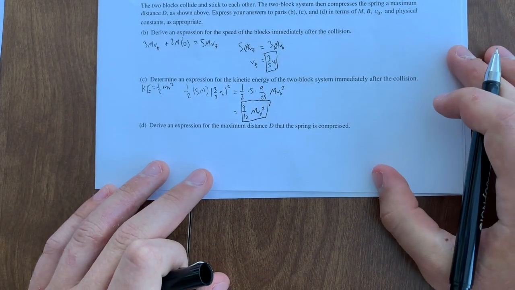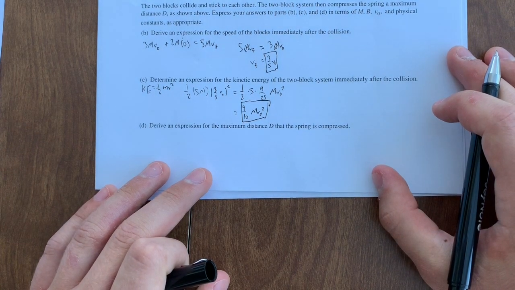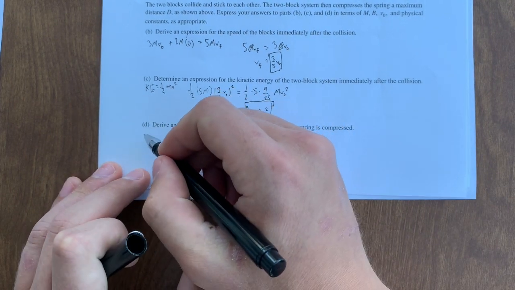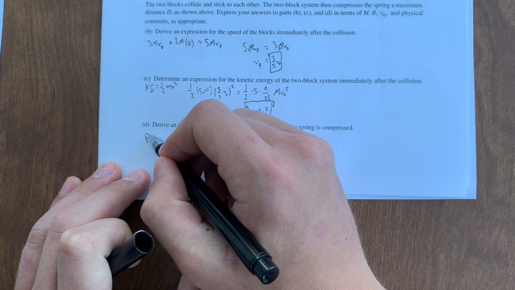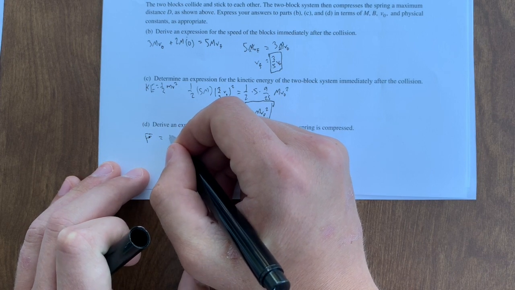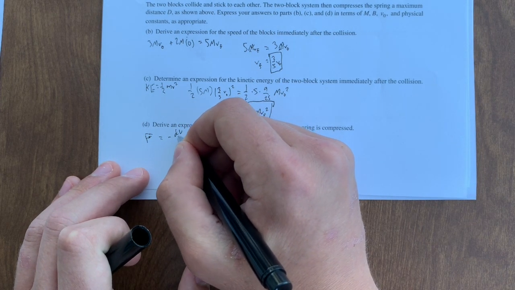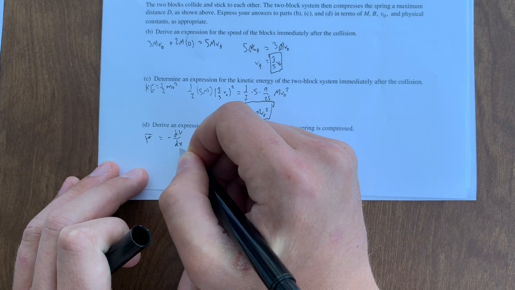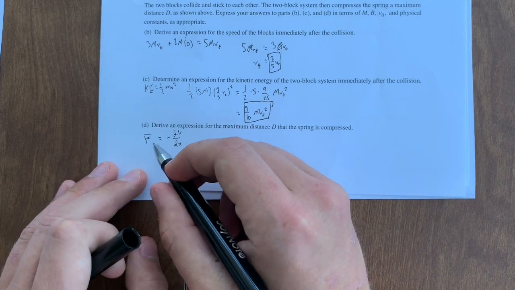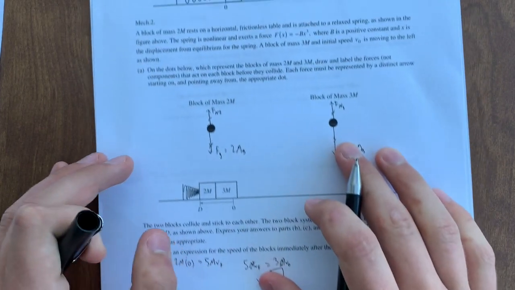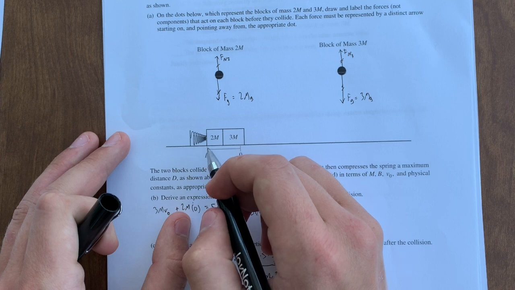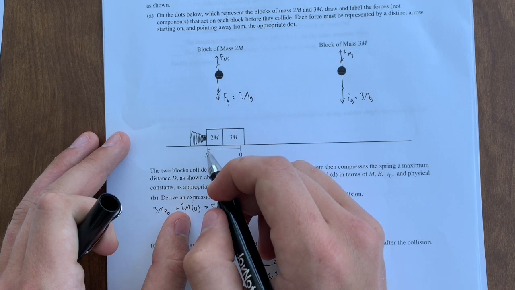Part D. Derive an expression for the maximum distance d that the spring is compressed. So this equation isn't on our green sheet, but it's an important one to know. The force associated with a potential energy function U is given by the negative derivative of that potential energy function with respect to displacement. So we can integrate this from 0 to d. That's the maximum displacement of the spring, d.